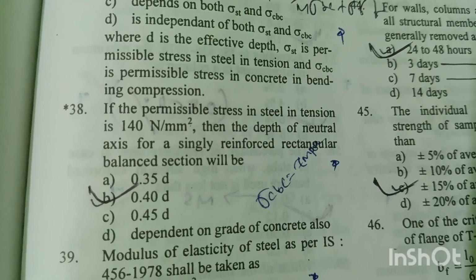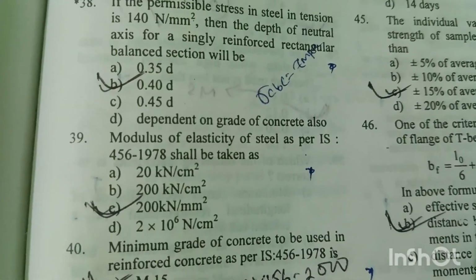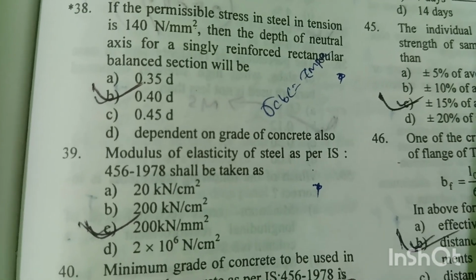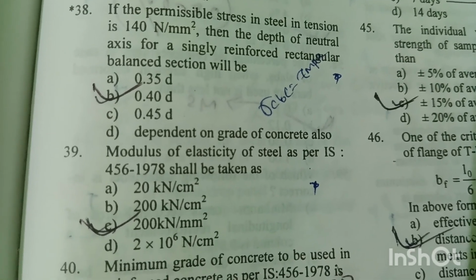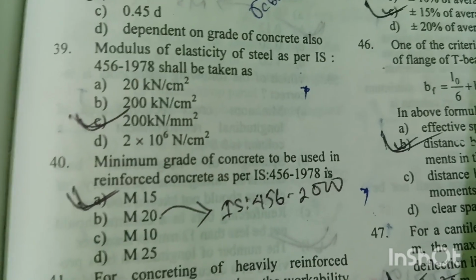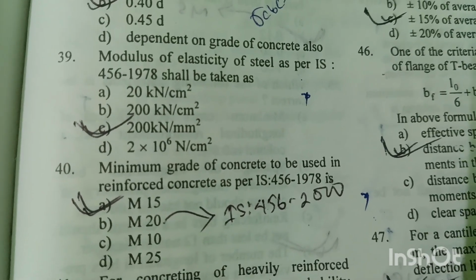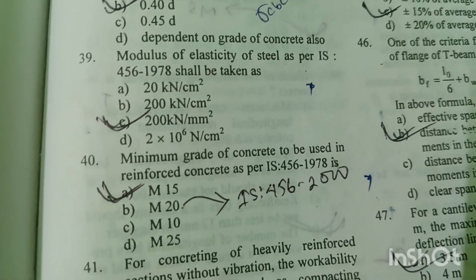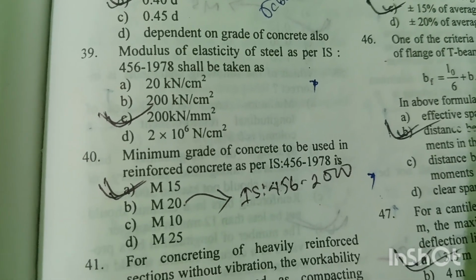Option B is the right answer. Question number 39. Modulus of elasticity of steel as per IS 456/1978 shall be taken as 200 kN per millimeter square. Option C is right answer. Question number 40. Minimum grade of concrete to be used in reinforced concrete as per IS 456/1978 is M15, but as per IS 456/2000 it will be M20.